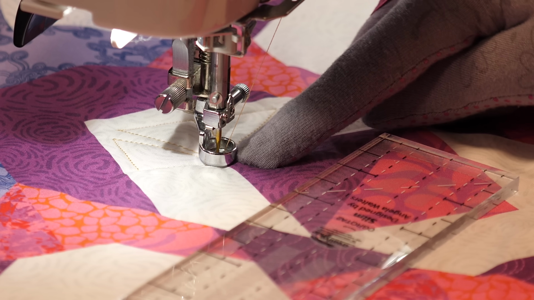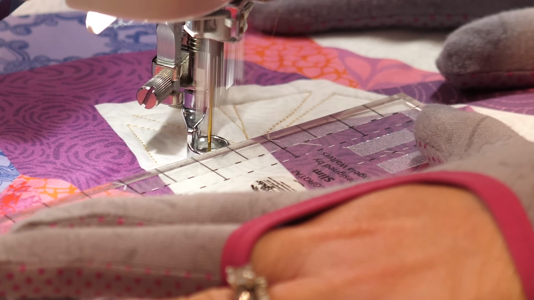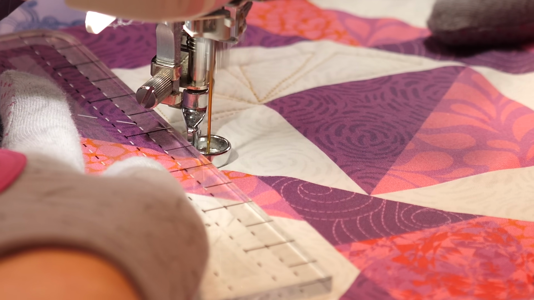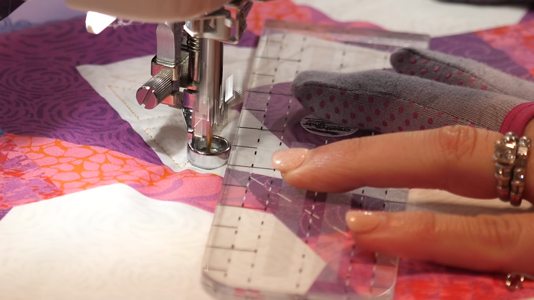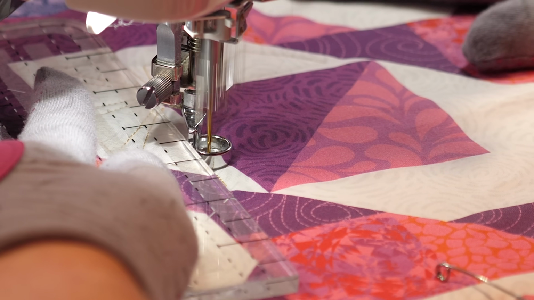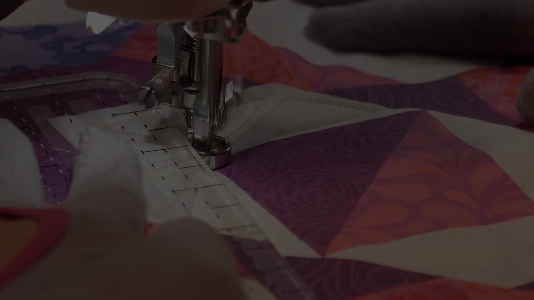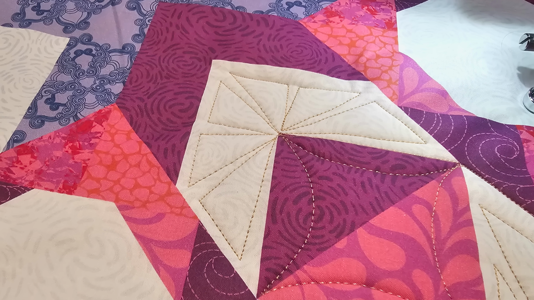I love how this geometric design really draws attention to that inner corner. It fills in that chevron and it just looks really nice. For larger blocks, you could add more wedges, or if you want less dense quilting, you could add fewer wedges. This design is just so nice and versatile because it can fit in blocks of all sizes.